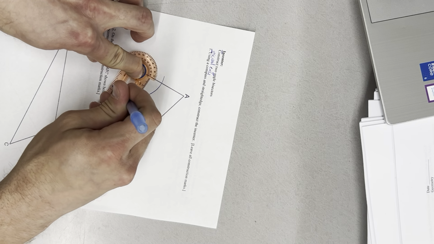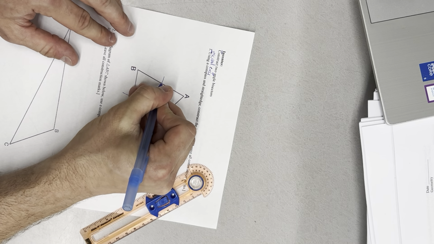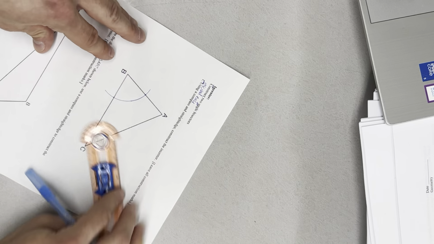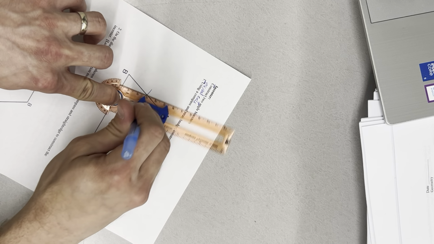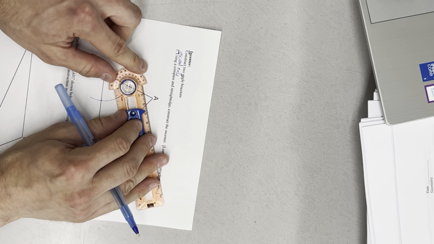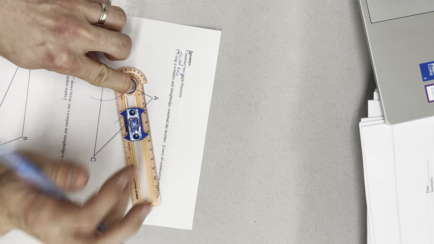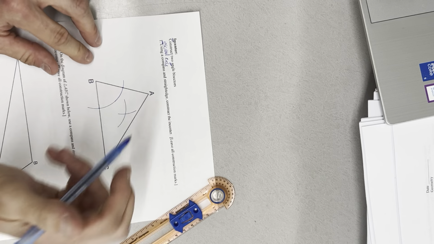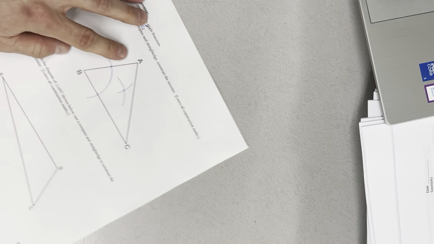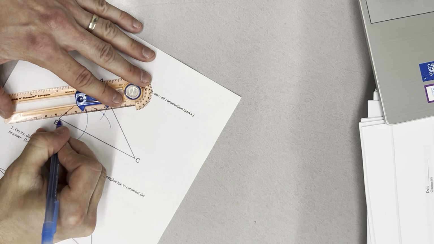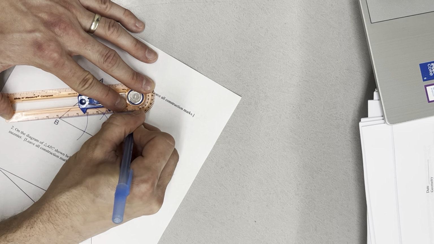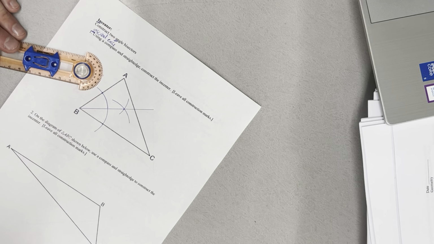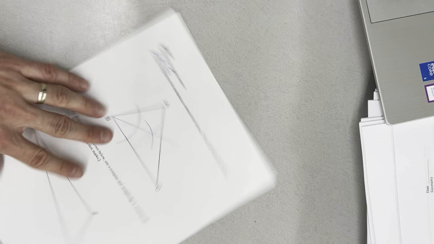If you don't know how to do an angle bisector, well, watch that. I draw an arc that hits twice. From each of those points, I draw equal arcs. I connect it to the vertex, and make sure you extend it through because we're going to need to touch a side later on. Now, I'm going to do another angle bisector.